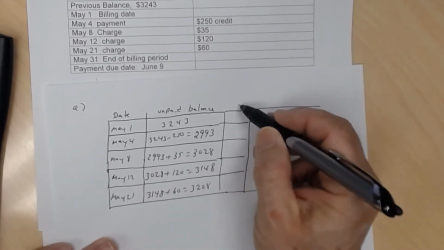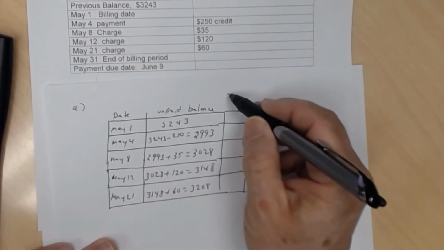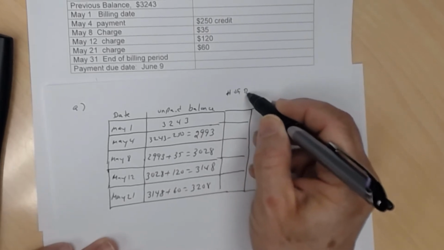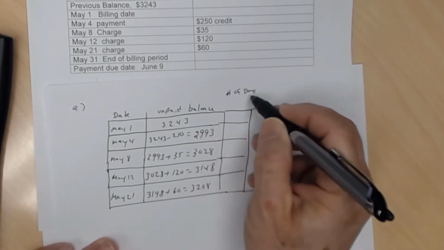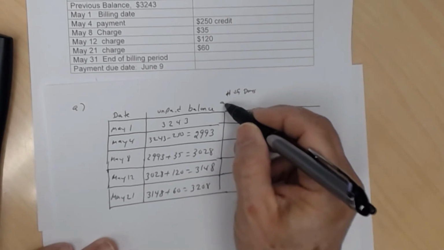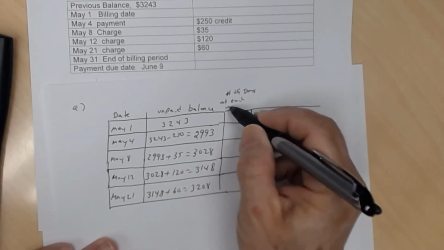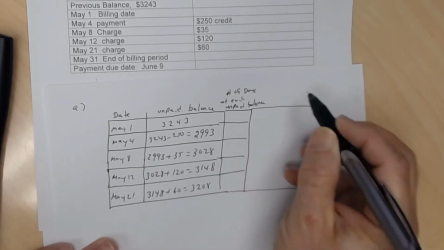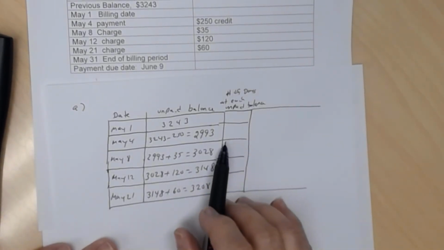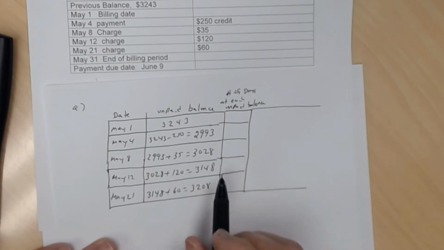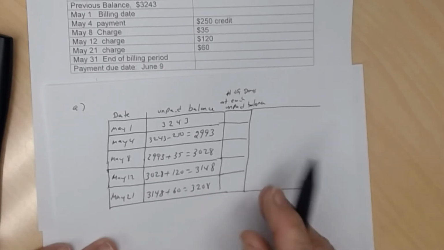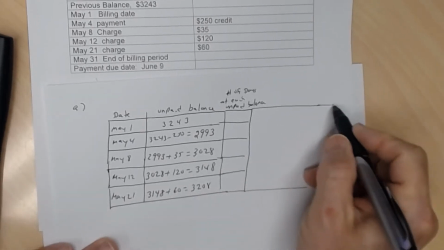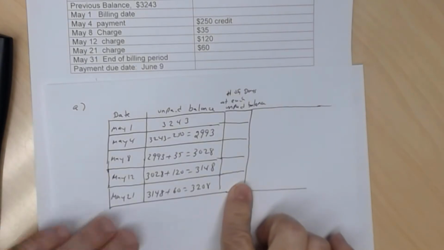One column, this column here, is going to show the number of days at each unpaid balance. Okay? The number of days of each unpaid balance. Okay, that's going to be this column. You're going to see what I mean by that in a little while. Now, in this column, let's go ahead and do this first.